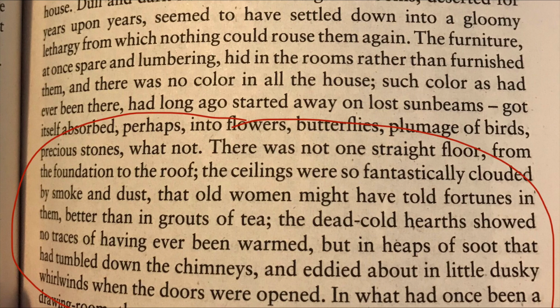Now, let's do a really difficult example. We're going to take a Dickensian sentence from Little Dorrit. He is famous for his long, complicated sentences. And so let's see if you can identify the direct objects in this. There was not one straight floor from the foundation to the roof.